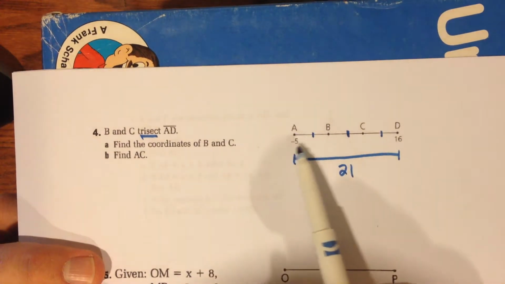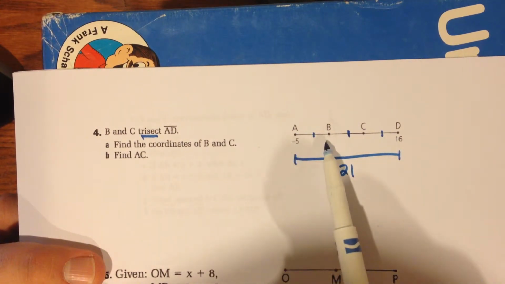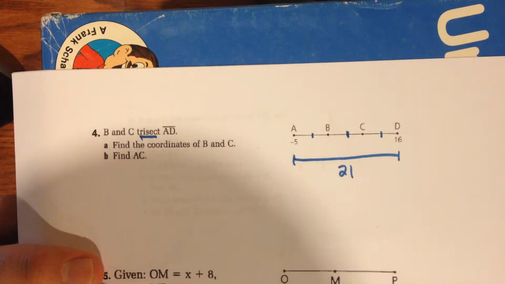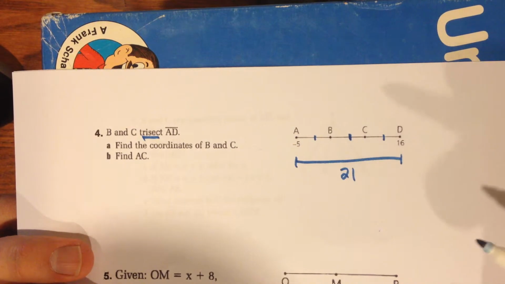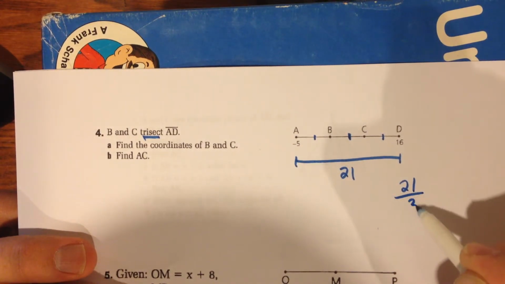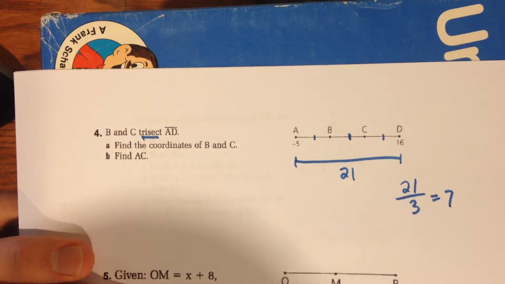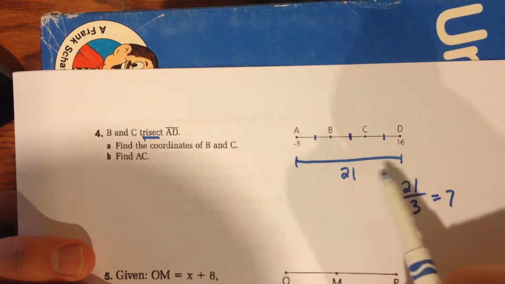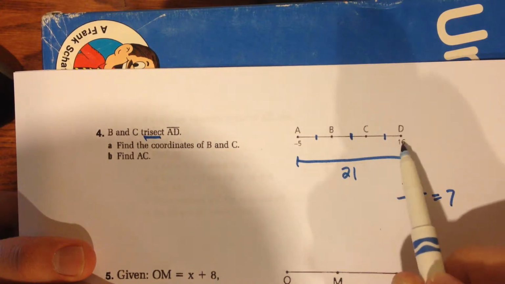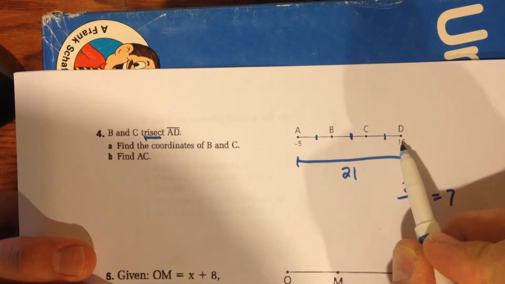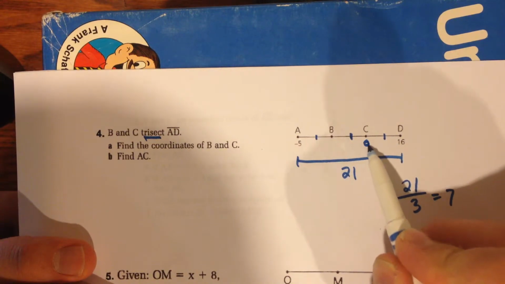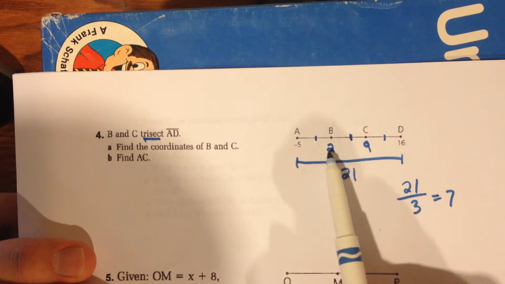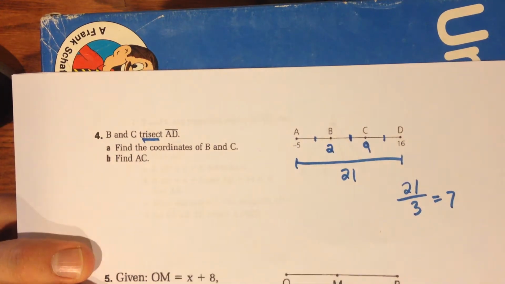Think about it. It takes 5 to get to 0, and then another 16 to get to 16. So 5 and 16 make 21. Okay, so 21 cut up into three parts. Obviously 21 divided by 3 is 7. You could go from -5 this way, but it might be easier to start with the positive. Go back 7. So 16 minus 7 is 9. 9 minus 7 is 2. And 2 minus 7 is -5.